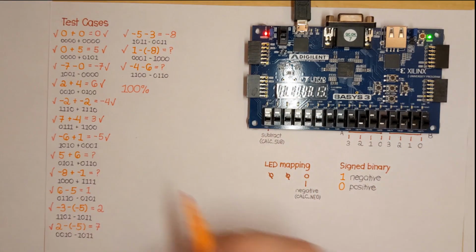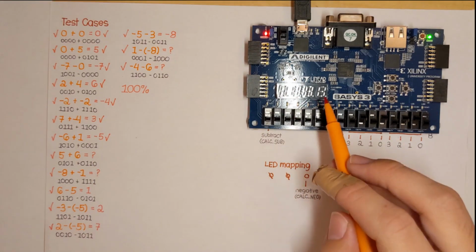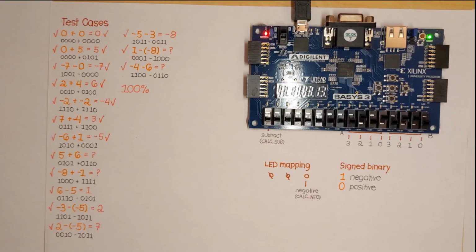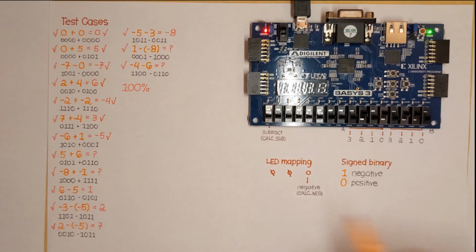Okay, so as you can see, this is a question mark one, and the 7-segment display turned off because this is an invalid calculation for this calculator. Obviously, we could do this ourselves and it would be 11. But this calculator doesn't have that capability just because of the bit size and two's complement assigned binary numbers. So we're just not going to display anything.